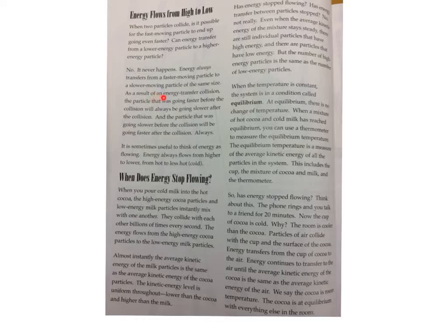As a result of an energy transfer collision, the particle that was going faster before the collision will always be going slower after the collision. And the particle that was going slower before the collision will be going faster after the collision. Always. It is sometimes useful to think of energy as flowing. Energy always flows from higher to lower, from hot to less hot or cold.